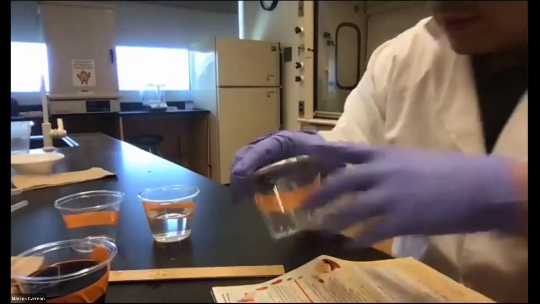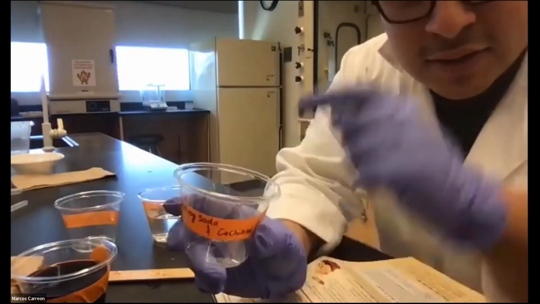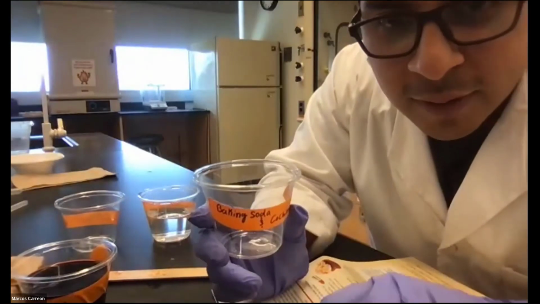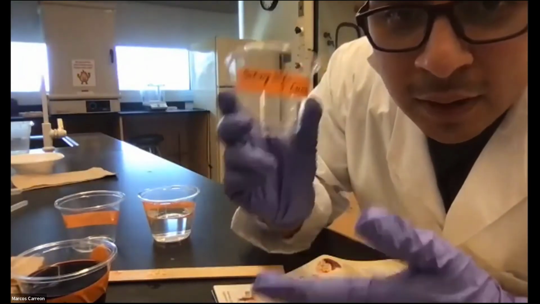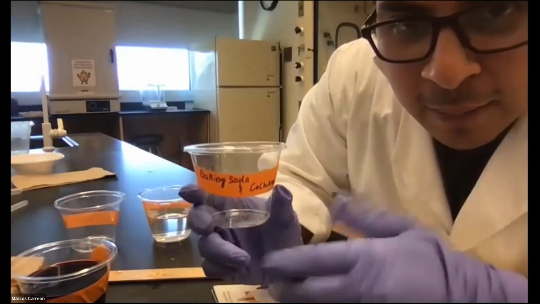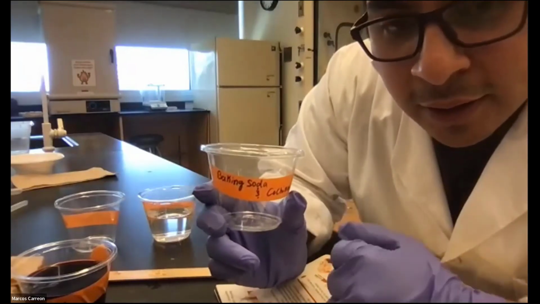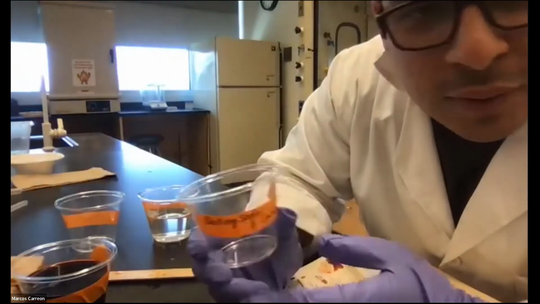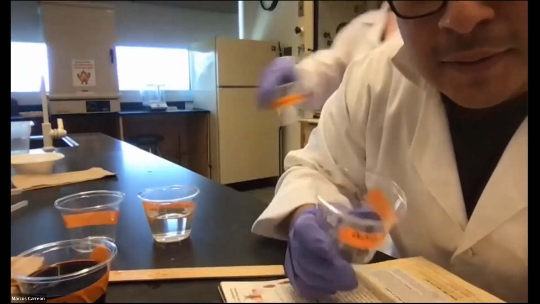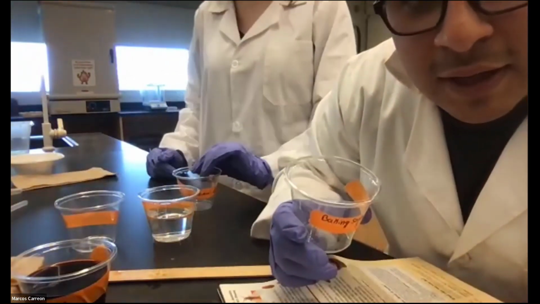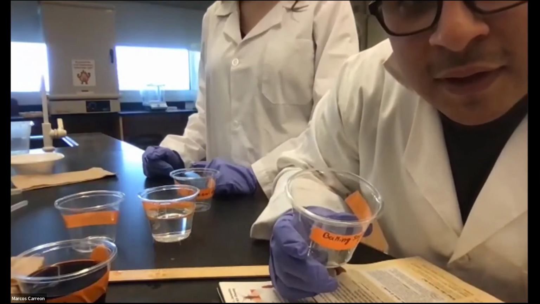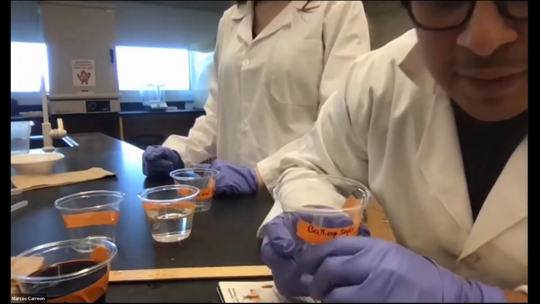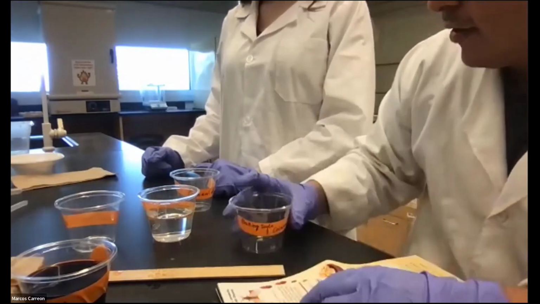So what we're going to do is add the cochineal dye into this one, and then add the baking soda. My question to you guys is, what do you think will happen? What kind of color do you think is going to occur? Orange, blue, green. You can discuss that amongst yourselves and guess what color will happen. Blue. Okay, we'll see what color it changed.